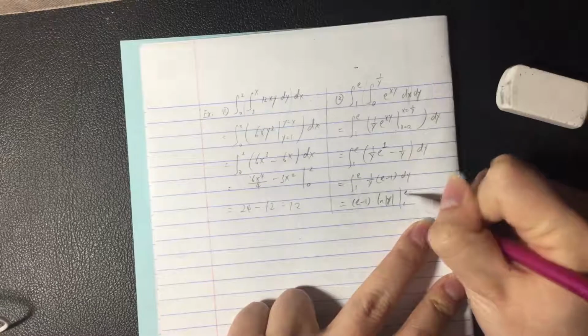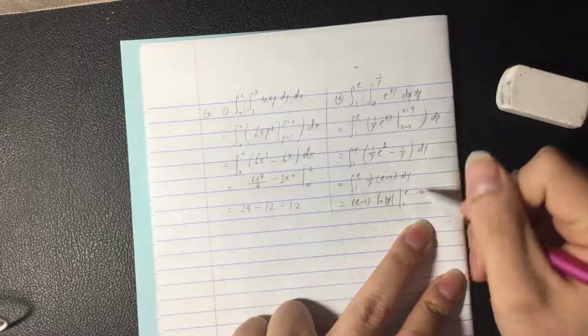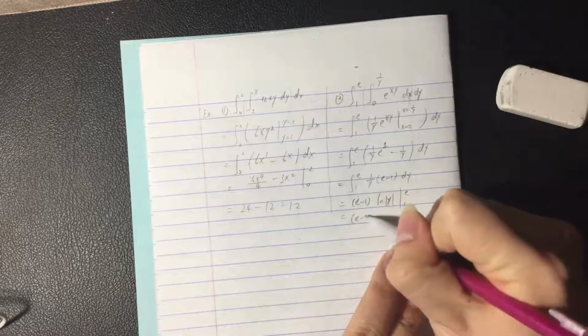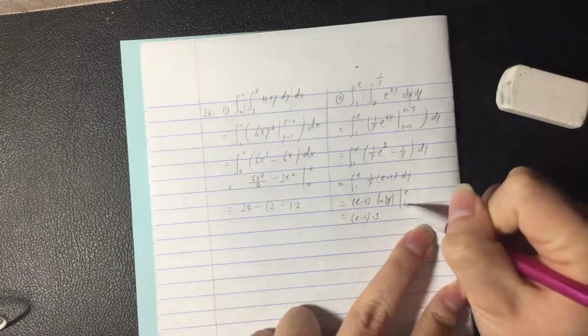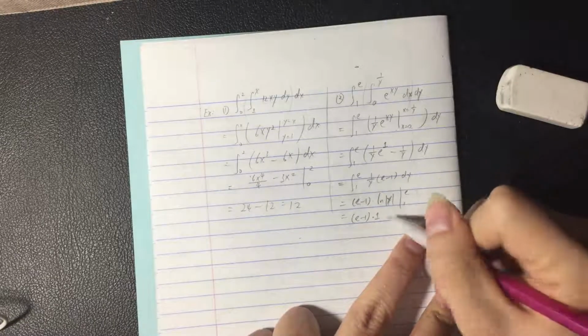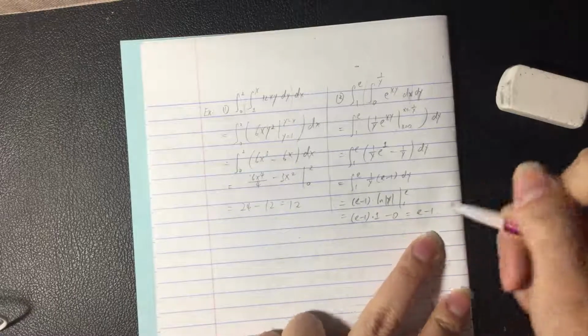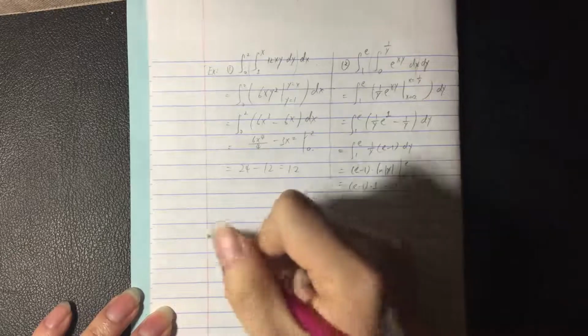Evaluate from 1 to e. If I substitute e, ln of e is 1. If I substitute 1, ln of 1 is 0. So the final answer is e minus 1. Next example.